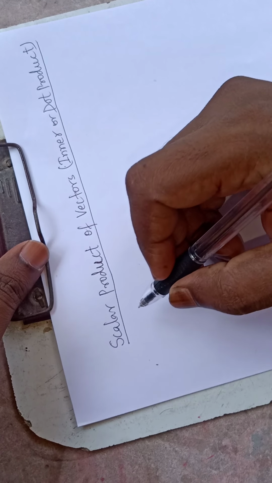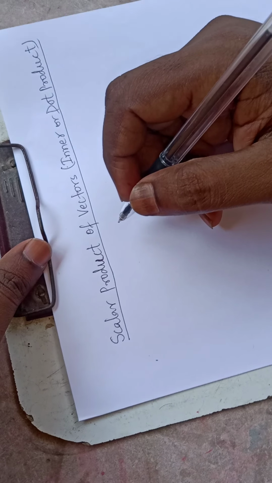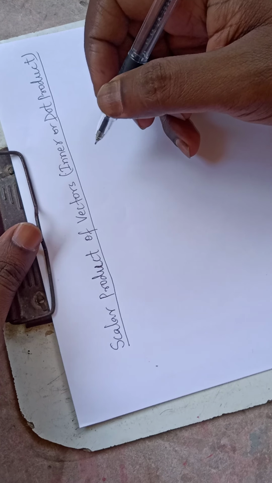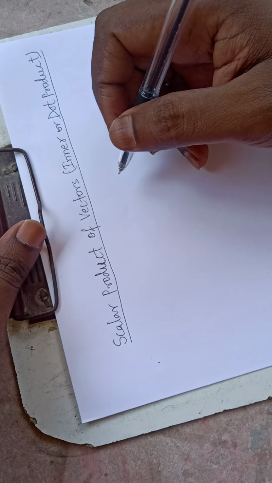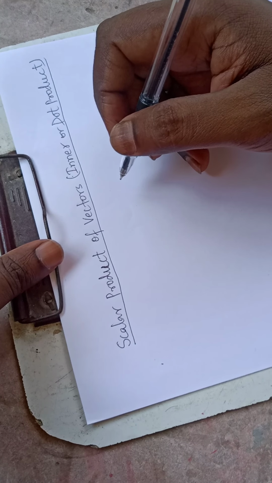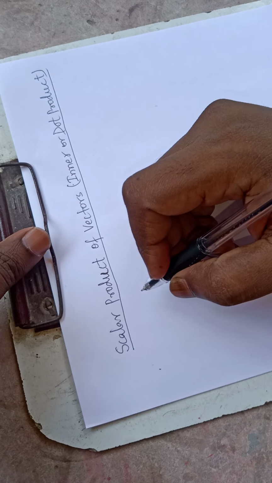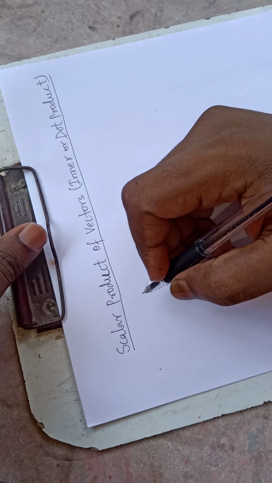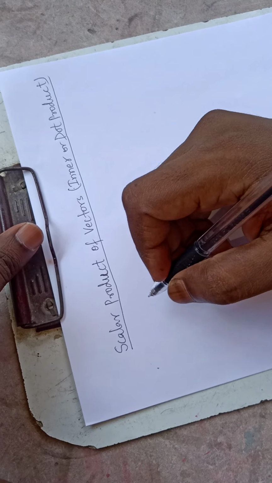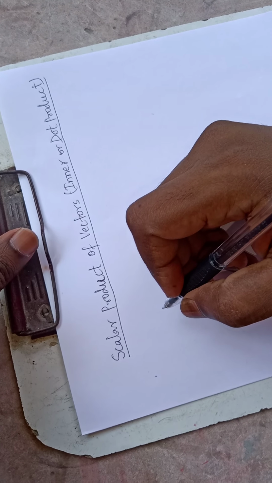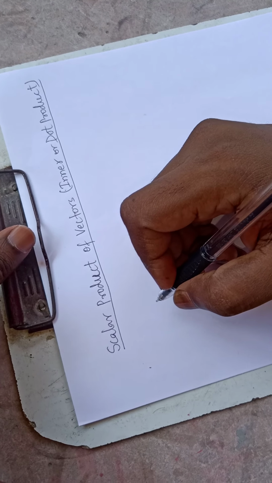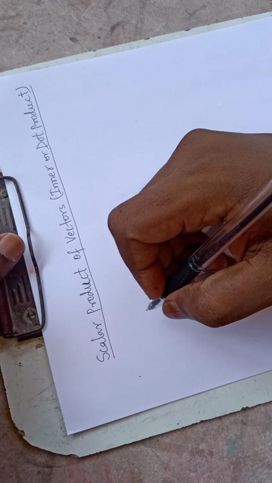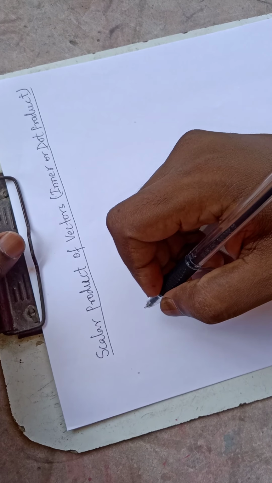Today we are going to discuss the scalar product of two vectors, which is also known as the inner or dot product. As we know, if we multiply two numbers, the product is always a number. But if we multiply two vectors, the product need not necessarily be a vector. It can also be defined as a number, or a scalar.